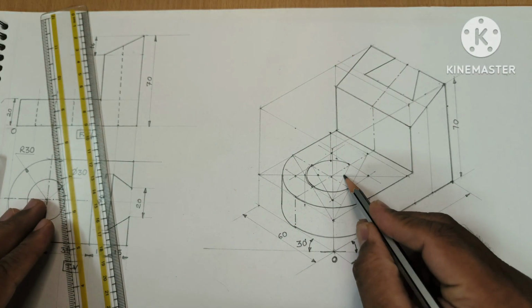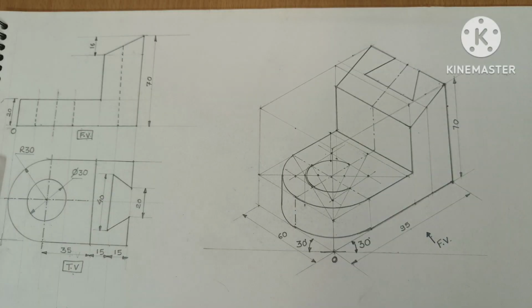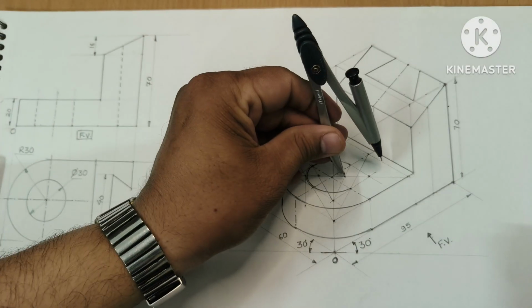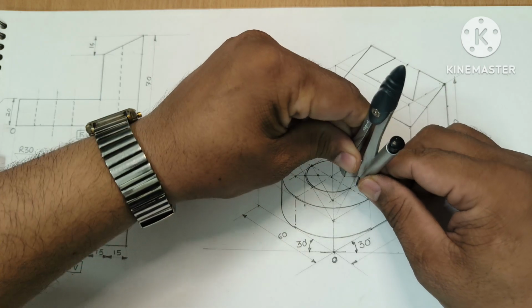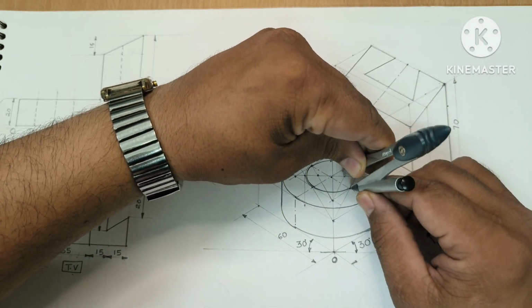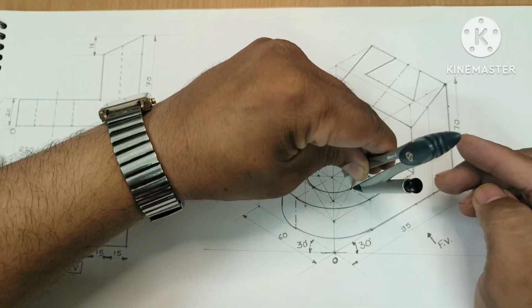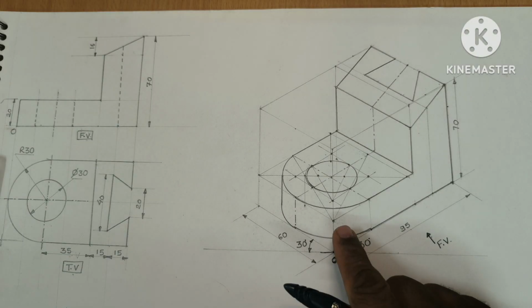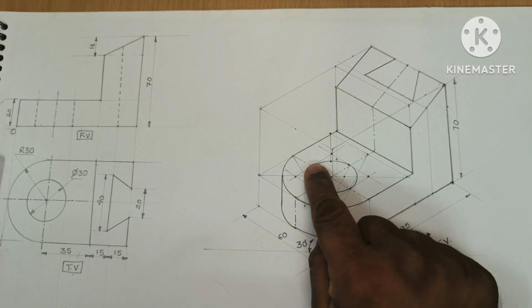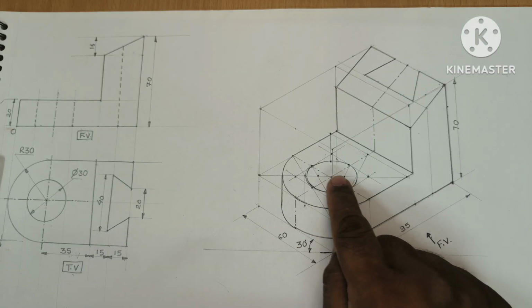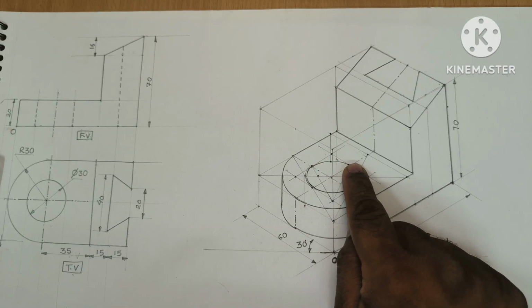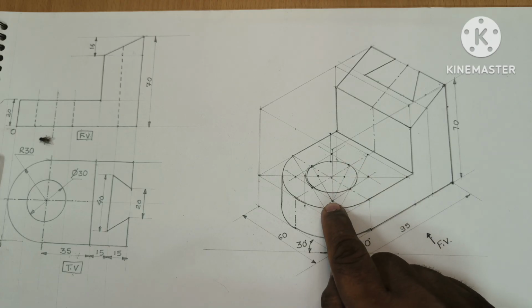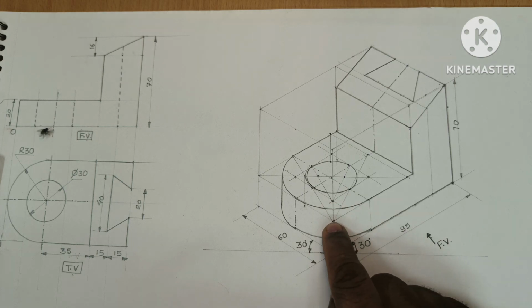Then I got this as the center point, and I will take this as the center point and the radius. This will be the isometric view, but we have to draw this curvature here also. If we have drawn this arc, what will be the center point? This one. But we have to transfer this center point 20 mm below.